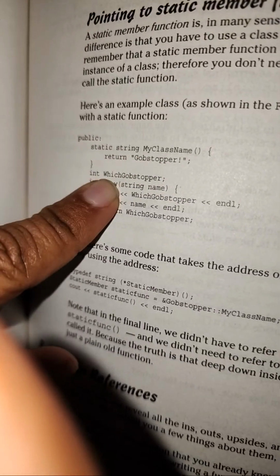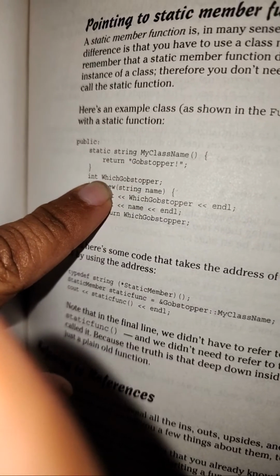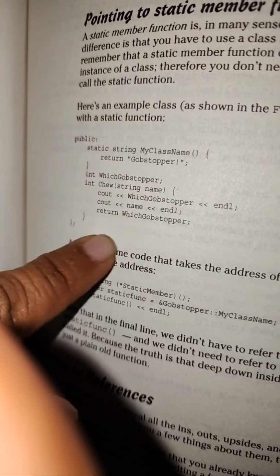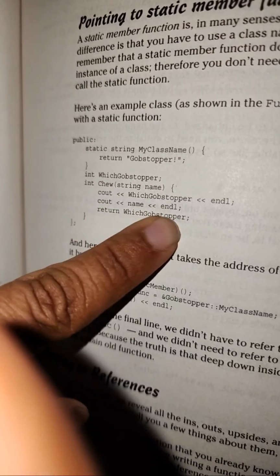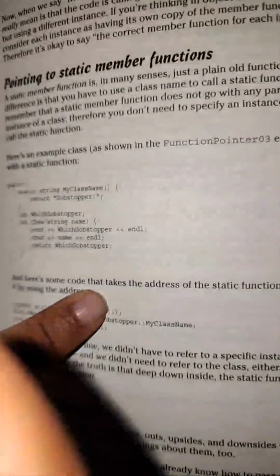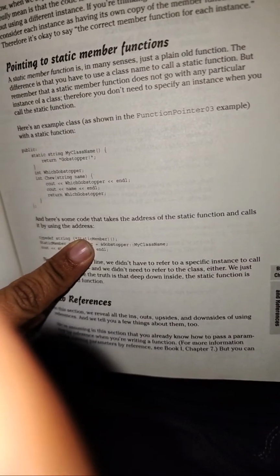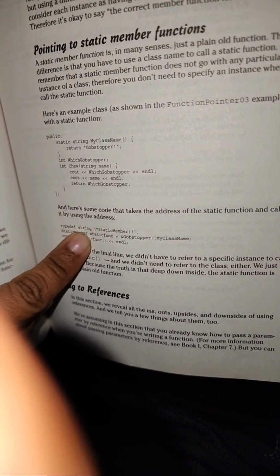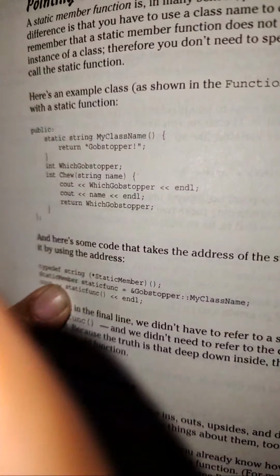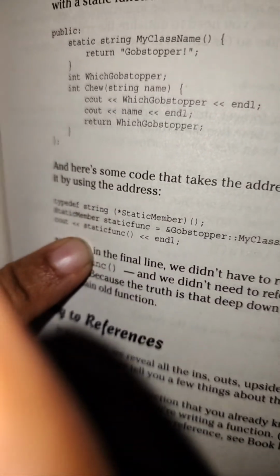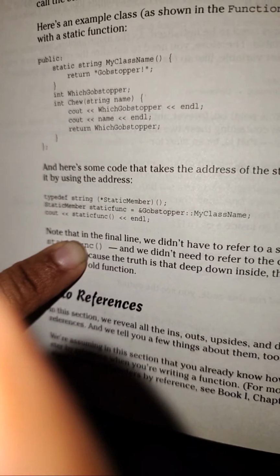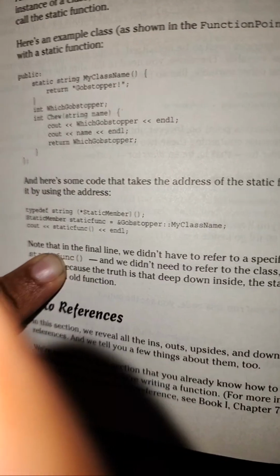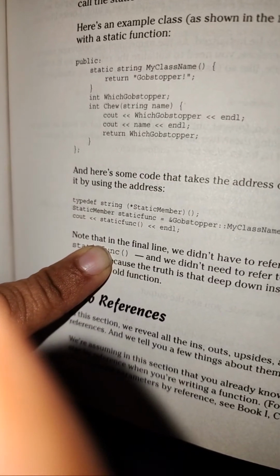Public: static string my class name, return gobstopper, int which gobstopper, int choose string name, cout which gobstopper inline, cout name inline, return which gobstopper. And here's some code that takes an address of the static function and calls it by using the address. Typedef string star static member static func equals ampersand gobstopper::my class name, cout static func inline.